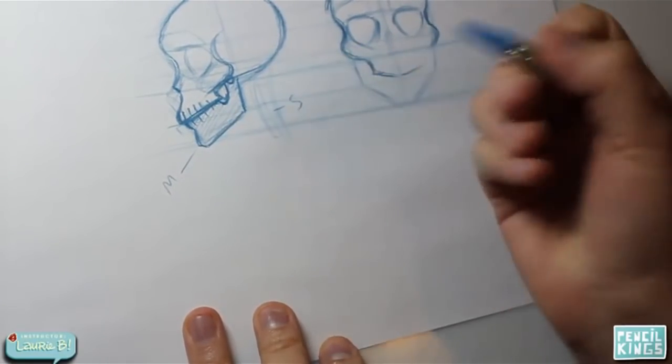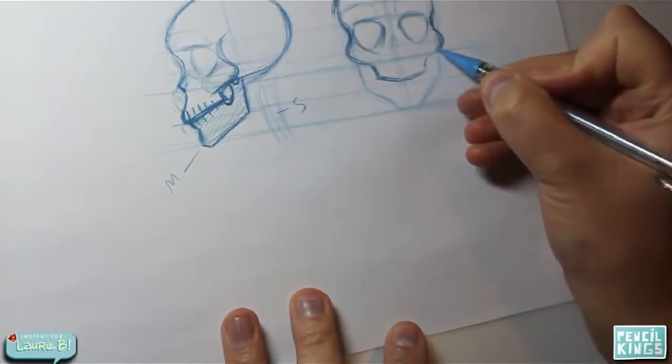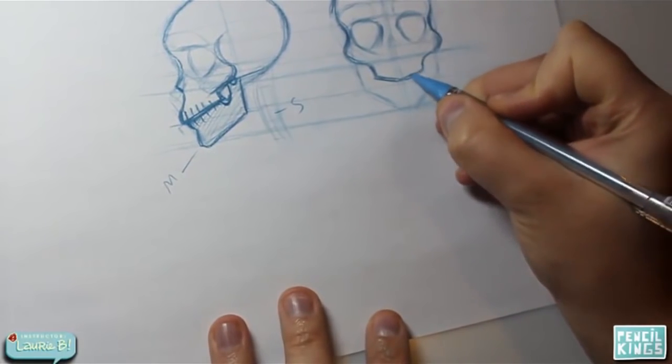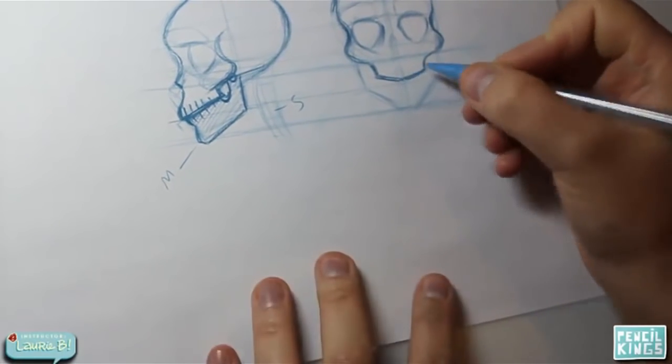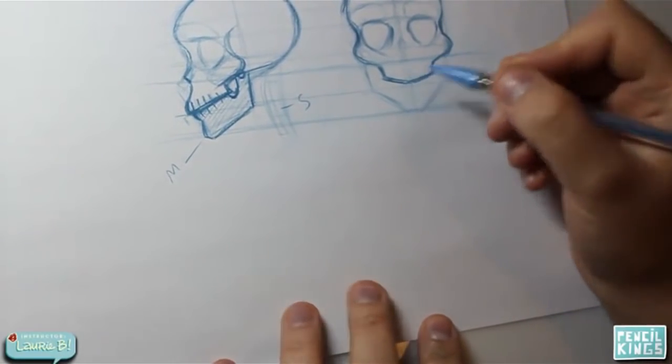If you have access to a full-size or even smaller scale human skeleton replica or real, look at it from all angles. Draw it from all angles.